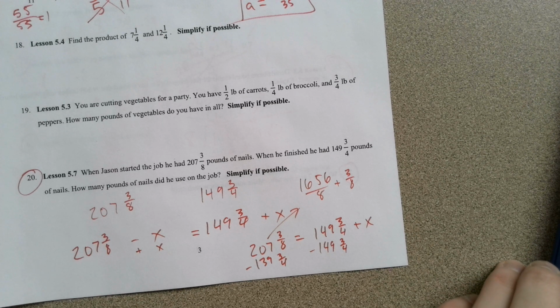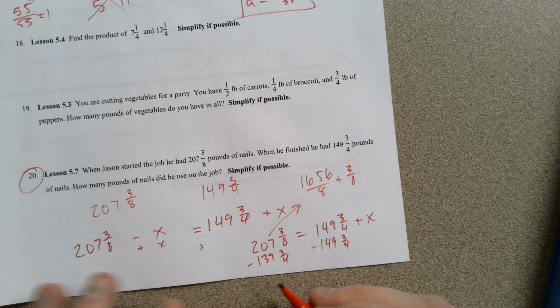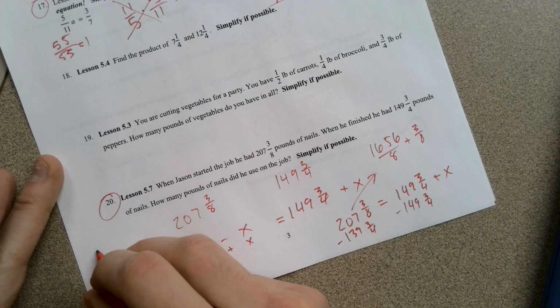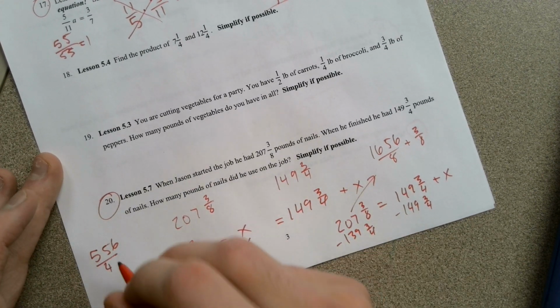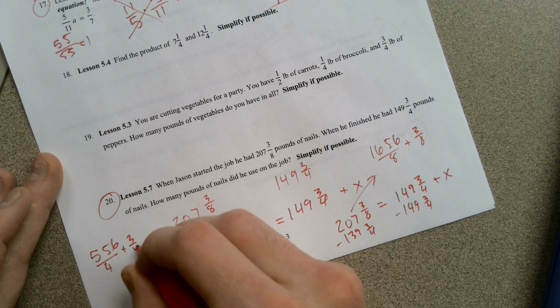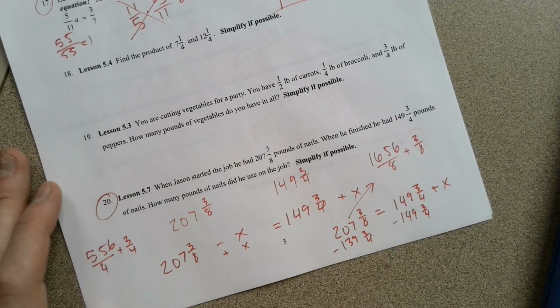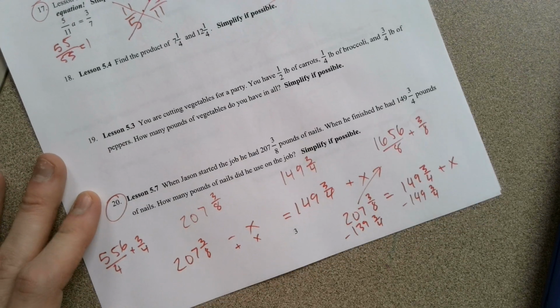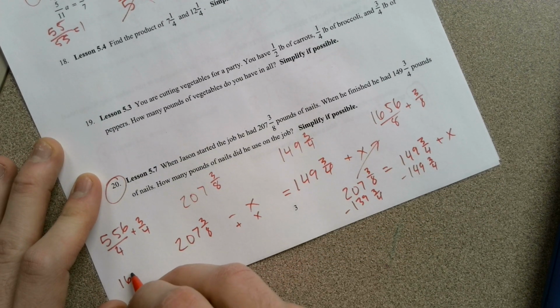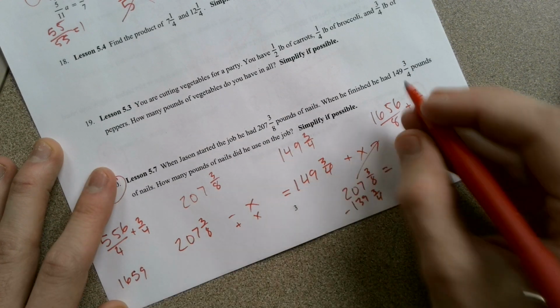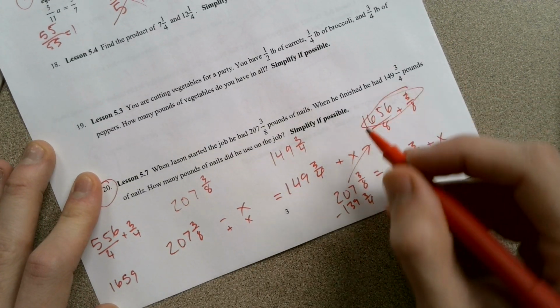I'm going to have 139 and multiply that by 4, or 4 full fractions. And we're going to get, I'm running out of room over here. It's going to get a little sloppy. Over 4, and then tag on that extra 3/4. And we're going to get something like 1,659 when I add those together over here.